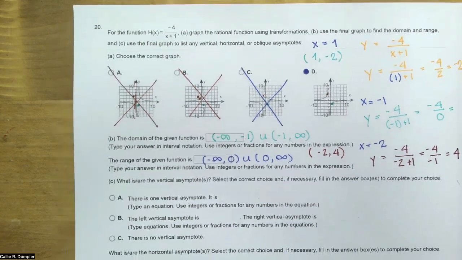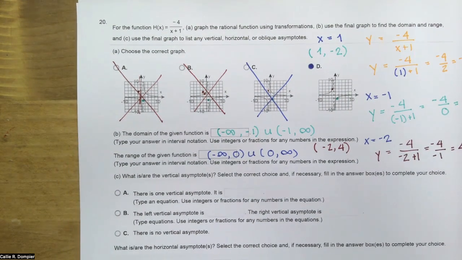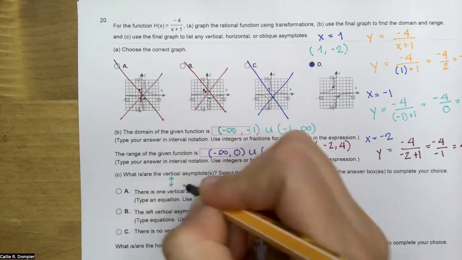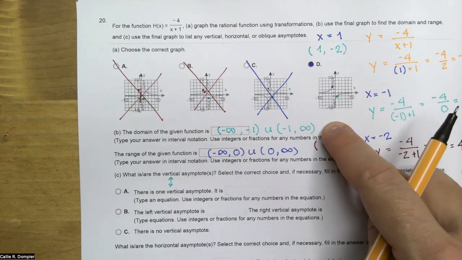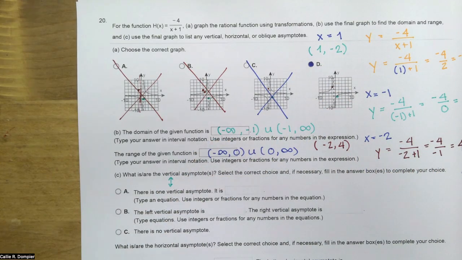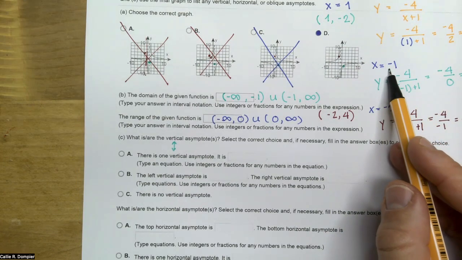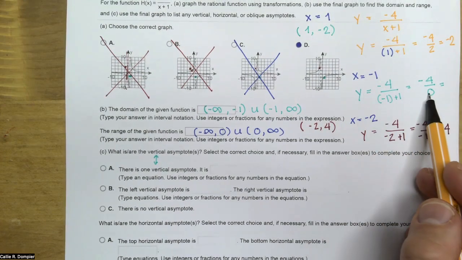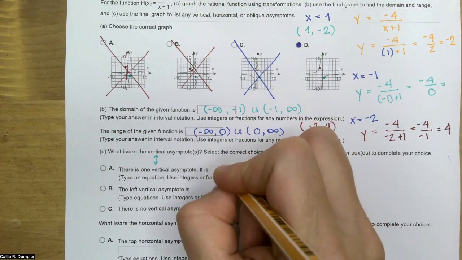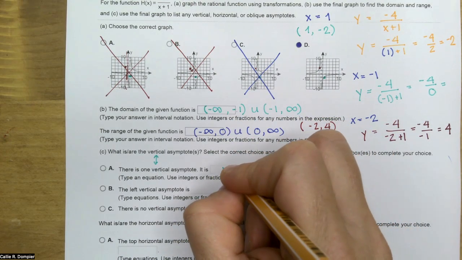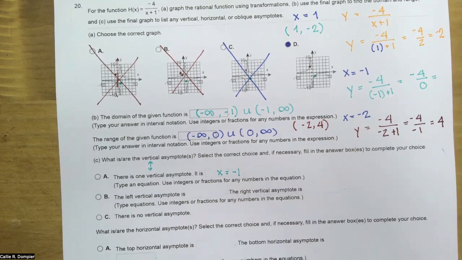Good. What is the vertical asymptote? Vertical is up and down. So the vertical asymptote was at -1, because when it was -1, we got 0 in the denominator. So x equals -1.